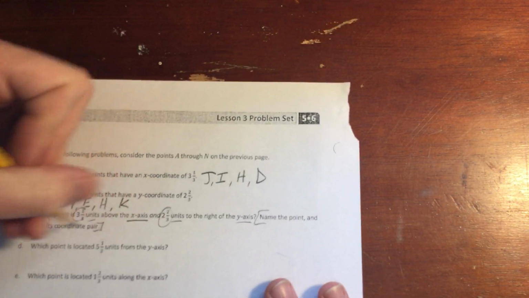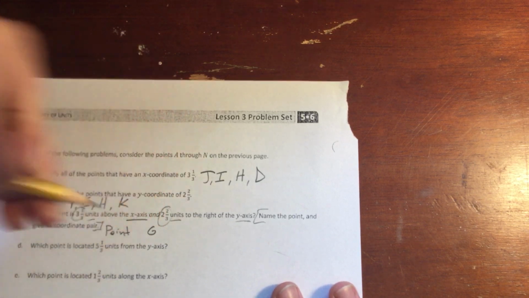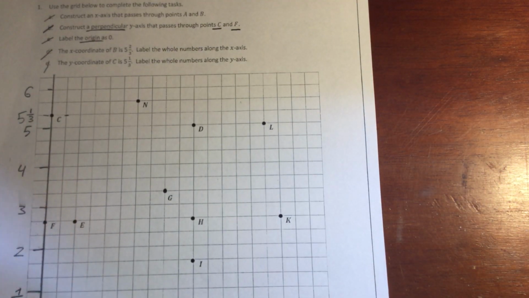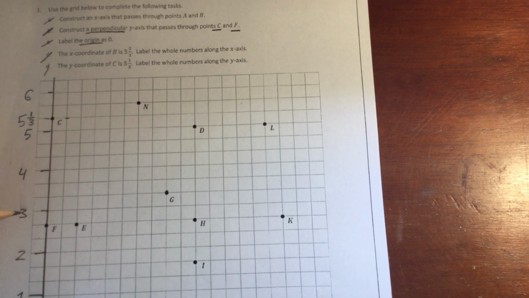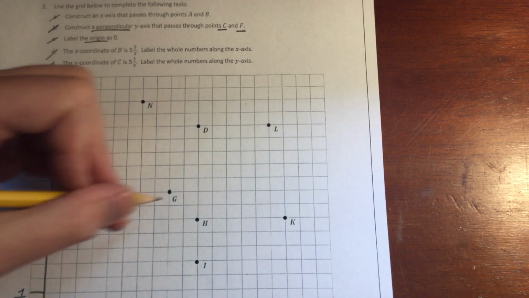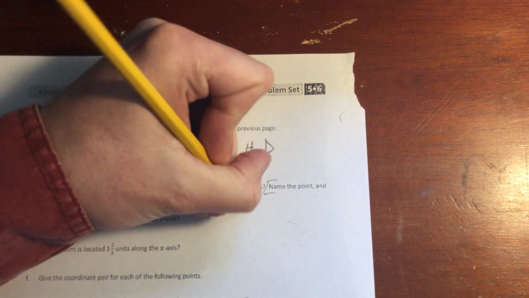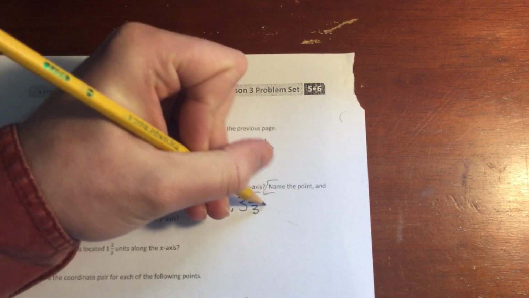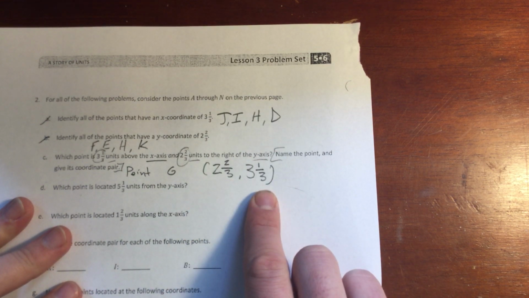So it's point G. Now we are going to label this as our coordinate point: 2 2/3 and then 3 1/3. That's going to be our coordinate point.